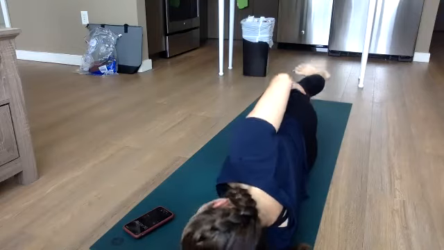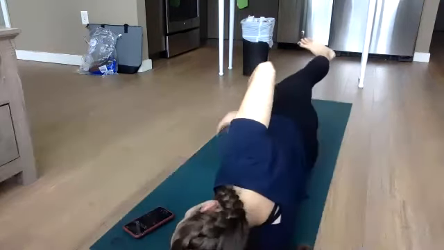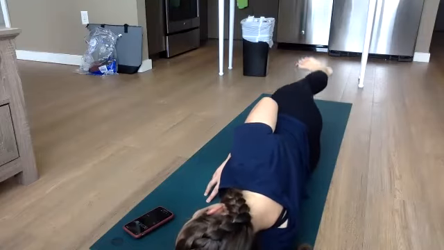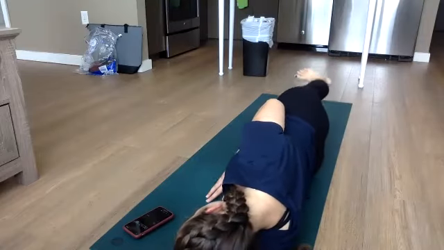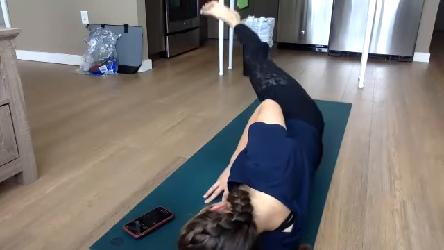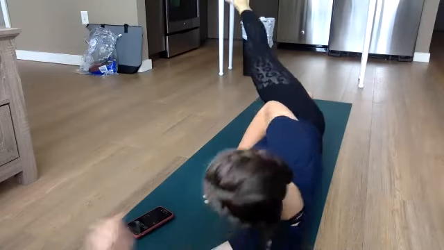So one side may feel more intense than the other. Usually we have a dominant leg of some sort. All right, bringing that foot to the front, lifting up and down here.